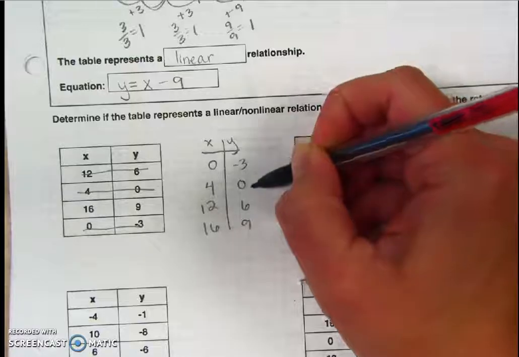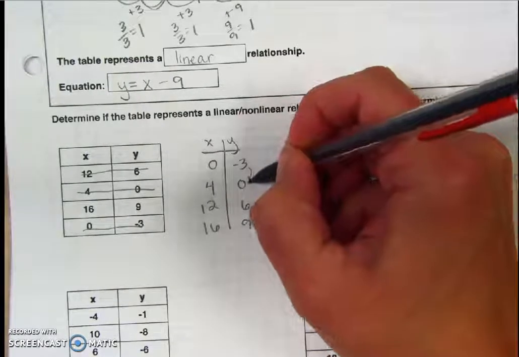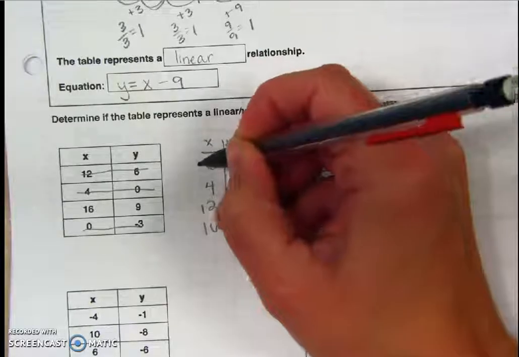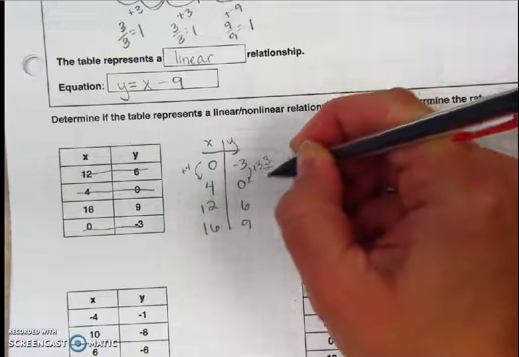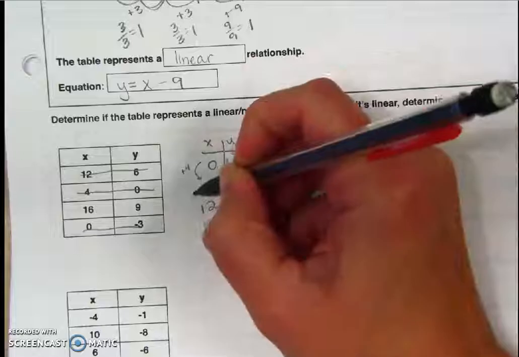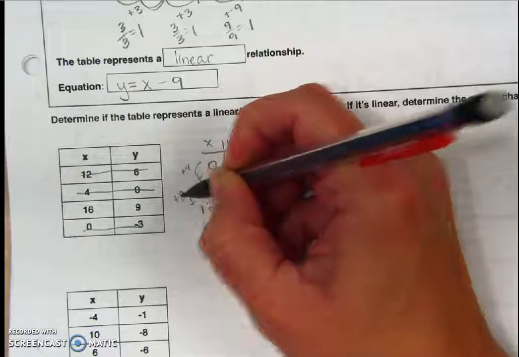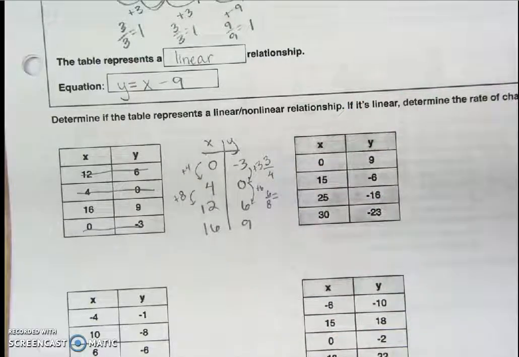All the y's look like they're increasing, so there's a chance that this might be linear. Let's see. It looks like here it added 3. Right here it added 4, and so that would be 3 over 4. All right, here they added 6, where here they added 8. So that would be 6 over 8, but 6 over 8 reduces down.